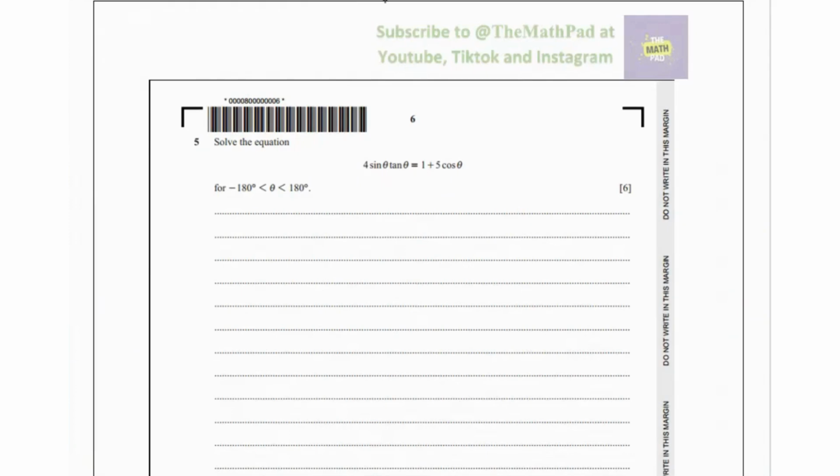So let's just solve the equation 4 sin theta tan theta equals 1 plus 5 cos theta. So let's rewrite the tan theta as sin theta over cos theta. So 4 sin theta times sin theta over cos theta equals 1 plus 5 cos theta. That's going to be 4 sin square theta over cos theta.